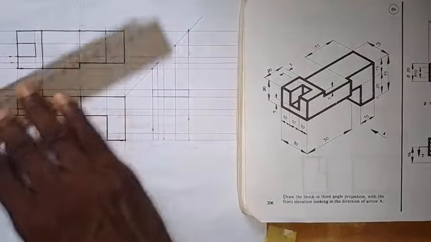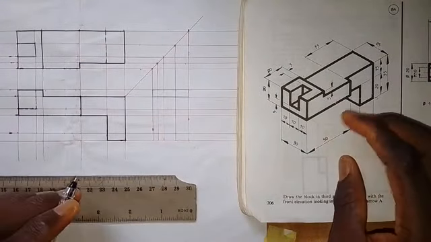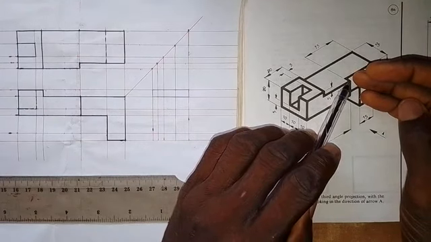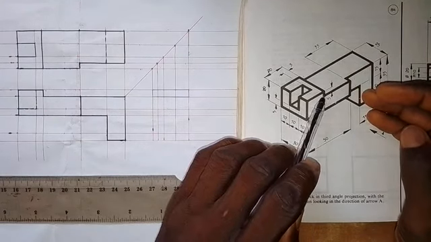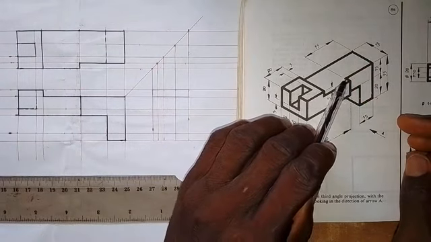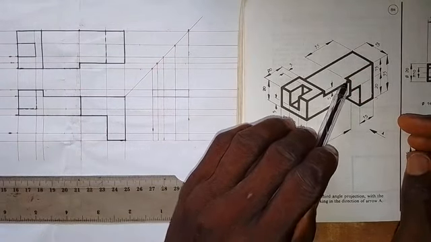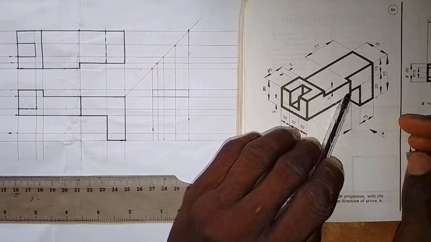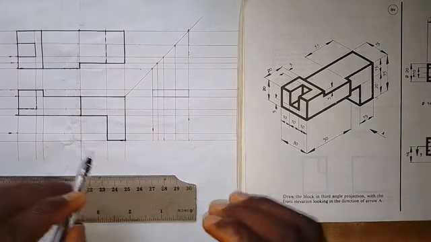Alright, so what is the next thing that we have here? If I'm looking at this surface, we have come to this level now, which is at this point here. At this point, I will see a rectangle on this surface. So where is that rectangle?